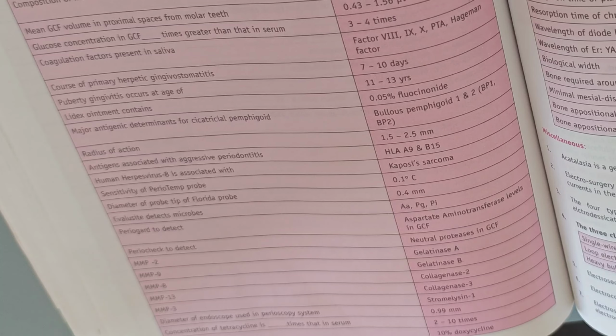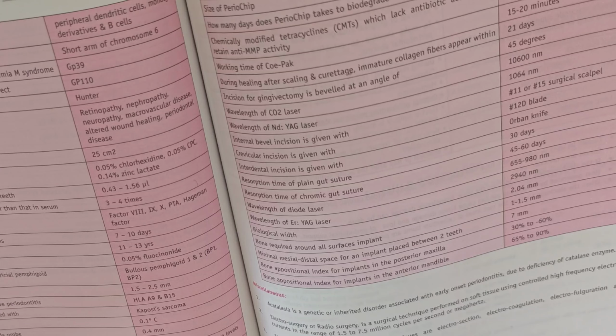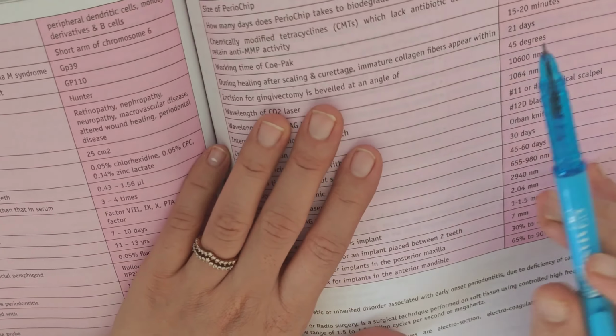Concentration of tetracycline in GCF is 2 to 10 times that in serum. Atridox contains 10% doxycycline. Arestin contains 2% minocycline. Size of the PerioChip is 4 by 5 by 0.35 mm. PerioChip takes 7 to 10 days to biodegrade. Chemically modified tetracyclines, which lack antibiotic activity but have anti-MMP activity: CMT3 and CMT8.